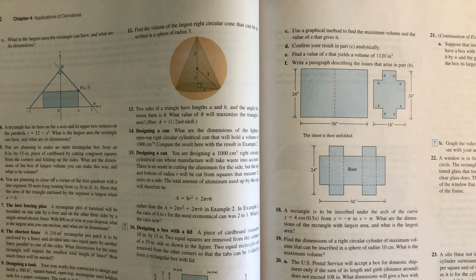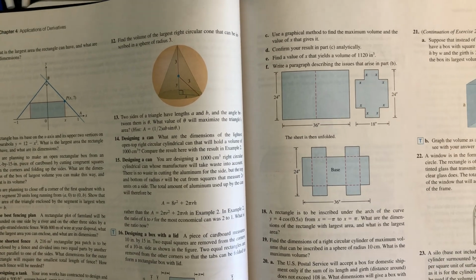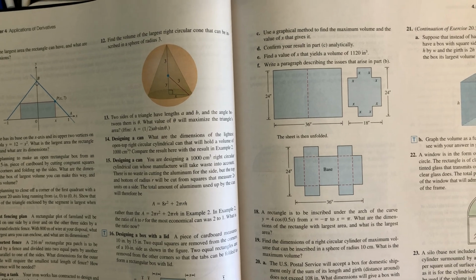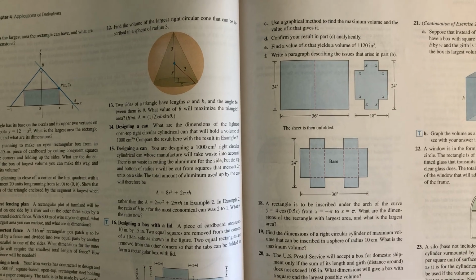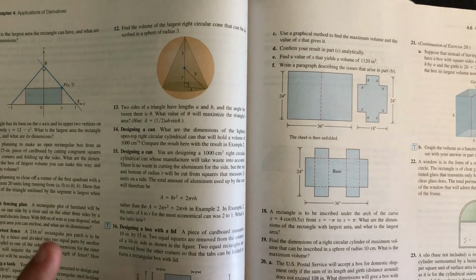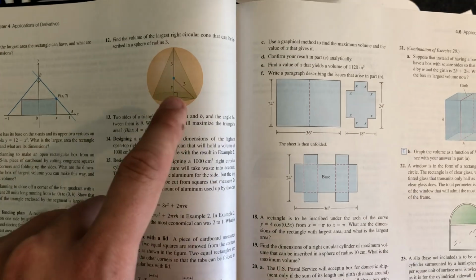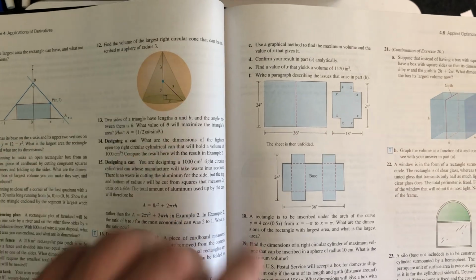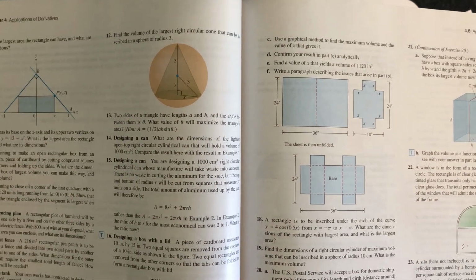On page 270, you'll find problem number 12. Find the volume of the largest right circular cone that can be inscribed in a sphere of radius 3. And your author's drawn a picture here so we know exactly what all of that means. I have a sphere of radius 3 and we can see that he's labeled 2 radii 3, and those will be important for us in a moment.